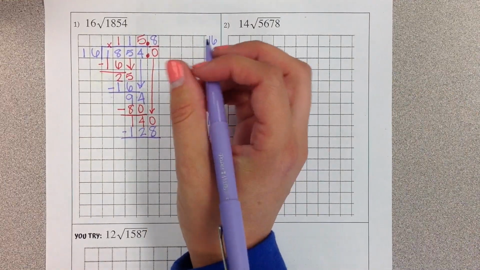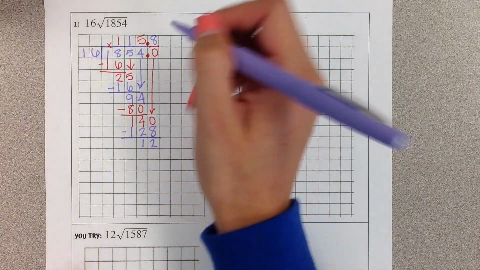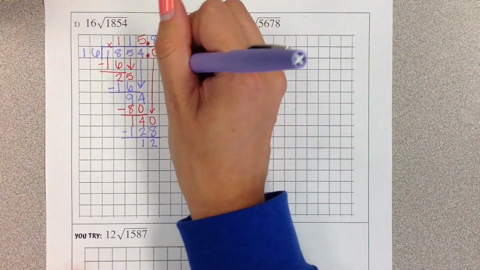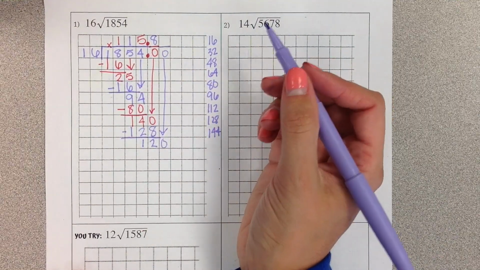Subtract. 140 minus 128 is 12. Again, we have a remainder. We don't have anything to bring down, so we add another 0. Bring down the 0. How many times does 16 go into 120?